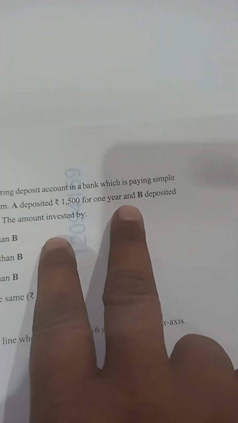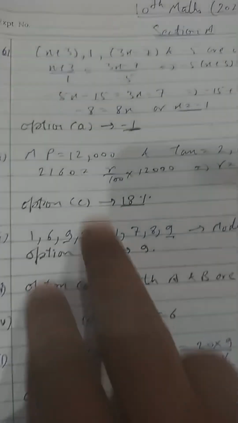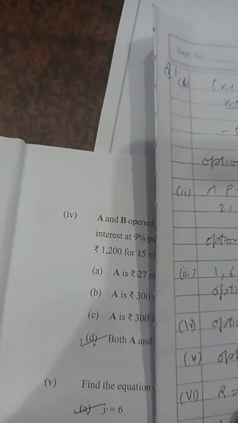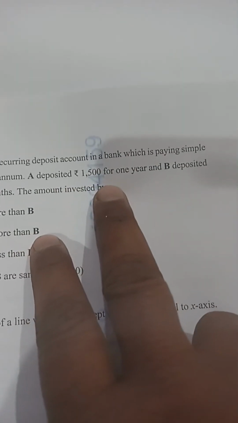So for A, 1500 for 1 year, that is 1500 into 12 he will deposit, that is 18,000.